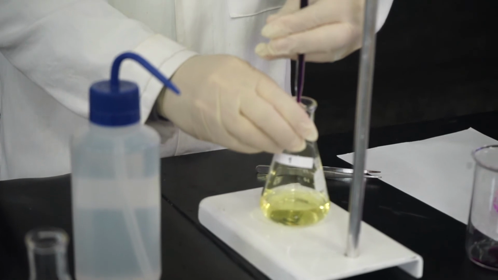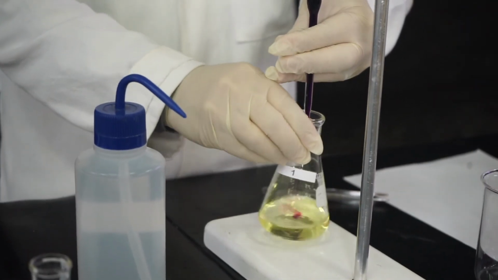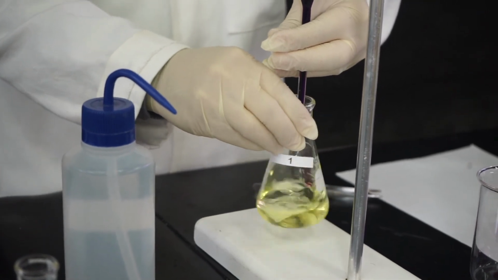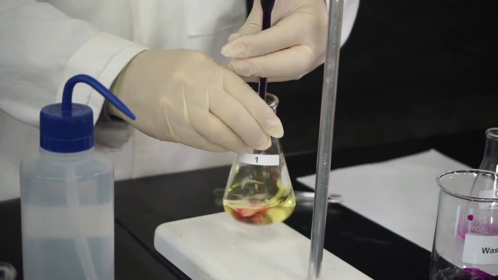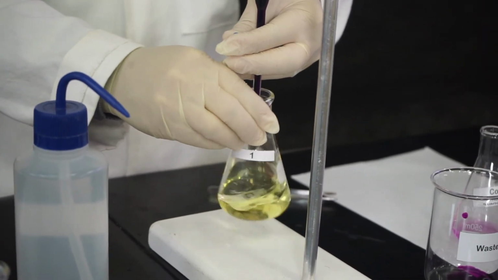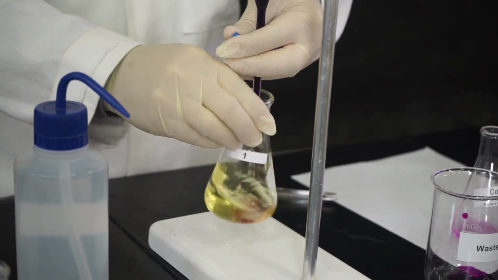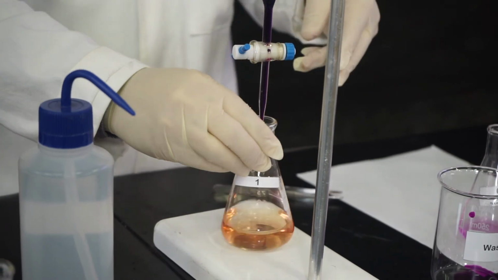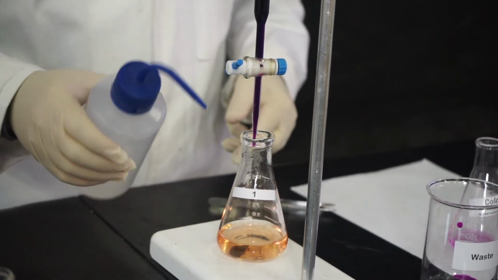Control the speed using your left hand, and I use my right hand. We are very, very close. I guess we're just one drop away.